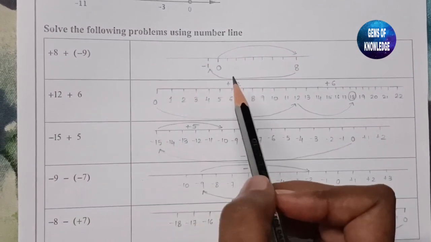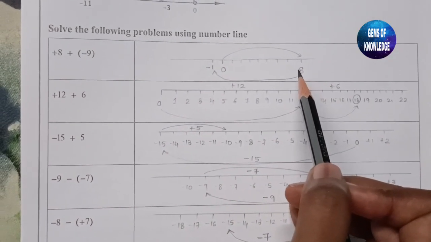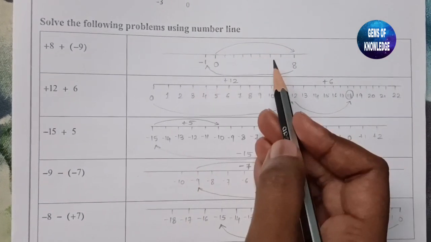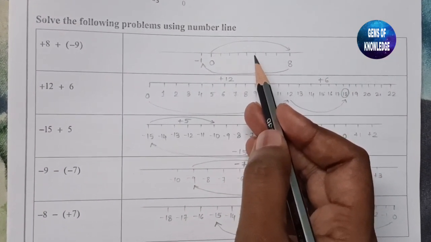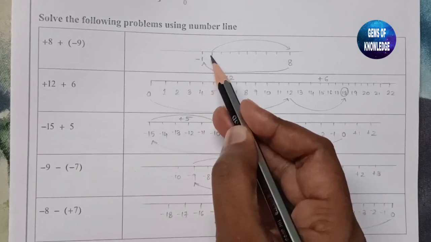Okay, next you can see, solve the following problems using a number line. So plus 8. From 0 you have to go to plus 8 and again come back by 9. So minus 9 you have to do. So 9 times you have to come back. 1, 2, 3, 4, 5, 6, 7, 8, 9. So you are going to get minus 1.